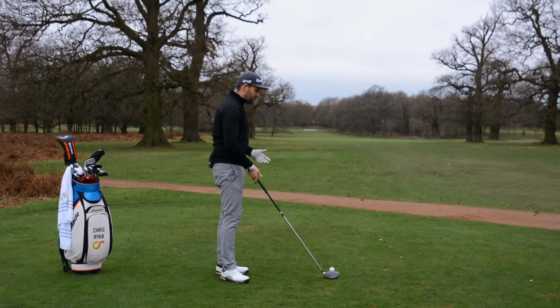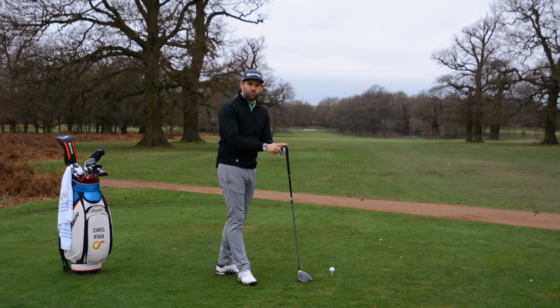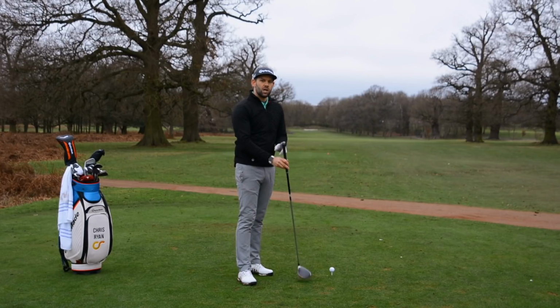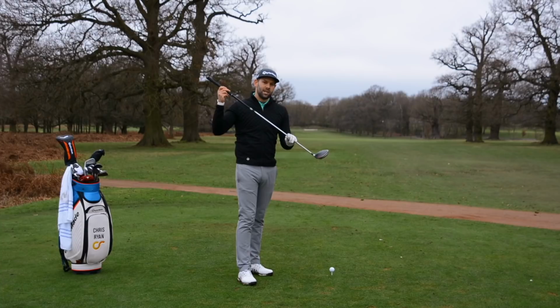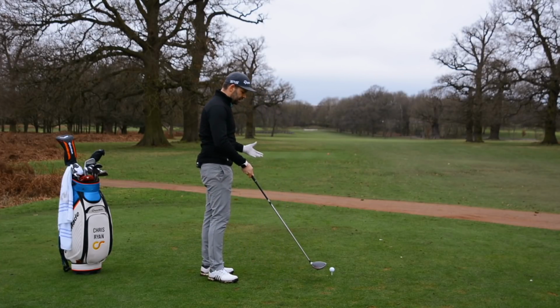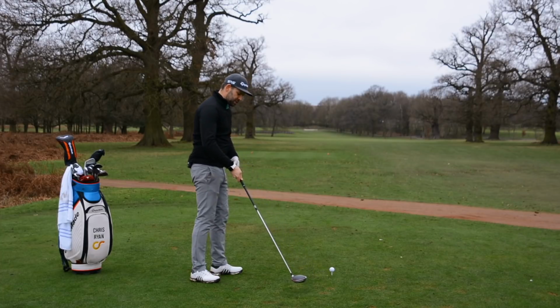The big message here is the path that this is taking through impact will in most cases be very, very different to the direction that the club head is traveling in. What do we mean by that? Well, let's take an example here. Let's place the club in this position.